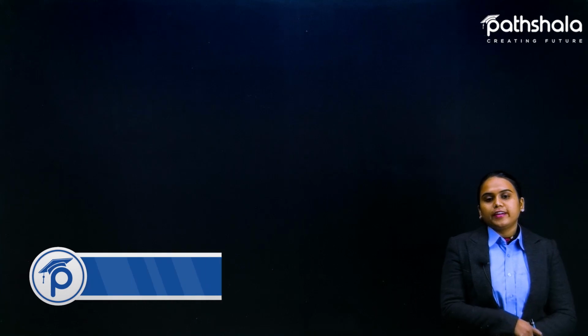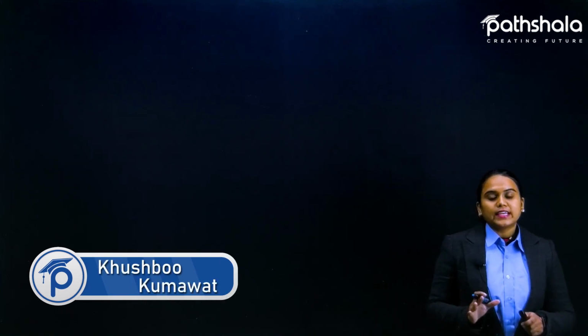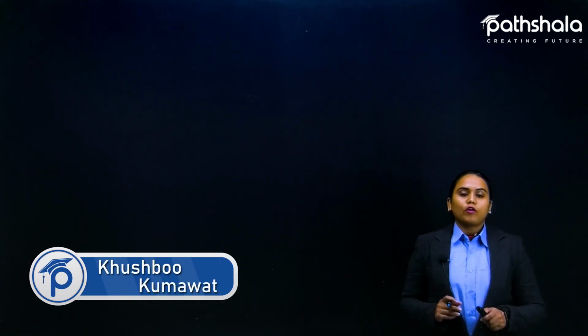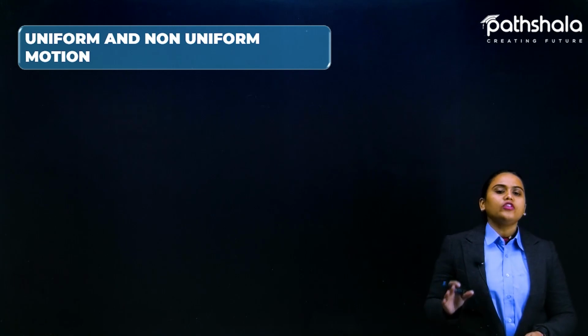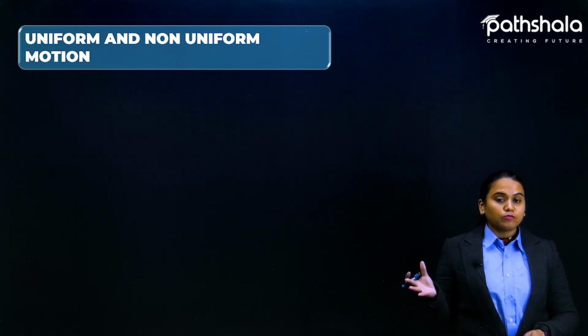Yes, after clearing our concepts related to distance and displacement, now we can move forward towards motion, that is uniform motion and non-uniform motion. There are two kinds of motion.